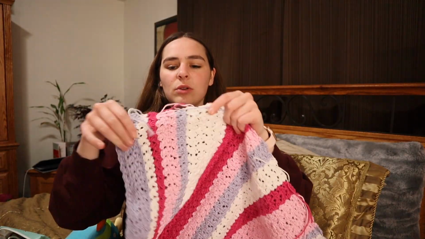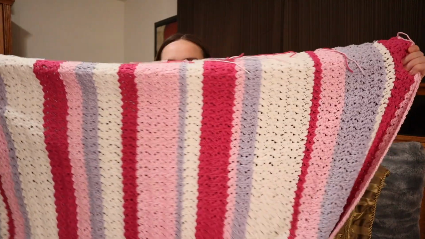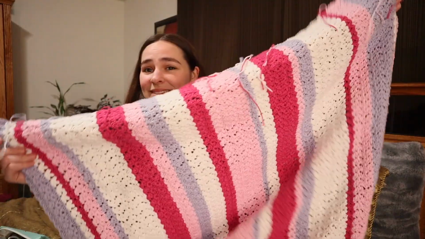I need to be done with this for the night. I'm just happy that it's like done. I was getting a little nervous at the end because I didn't realize how close I was. And I think this ended up being 37 inches long. So I can't believe I have to make a whole nother one of these still. Oh my goodness, that's crazy.